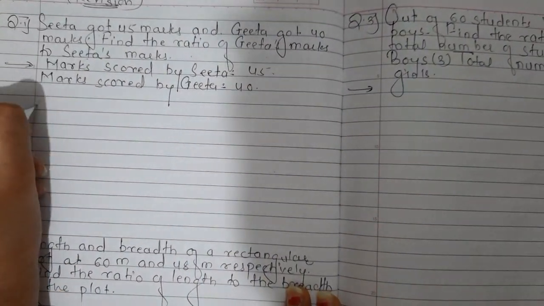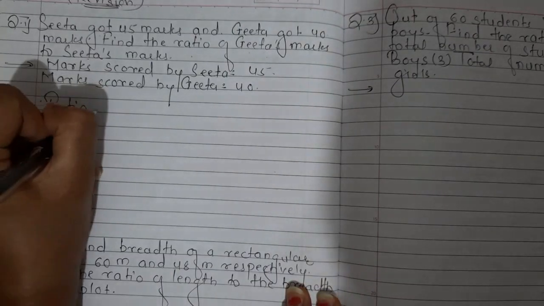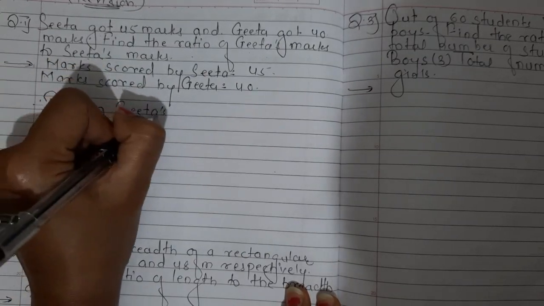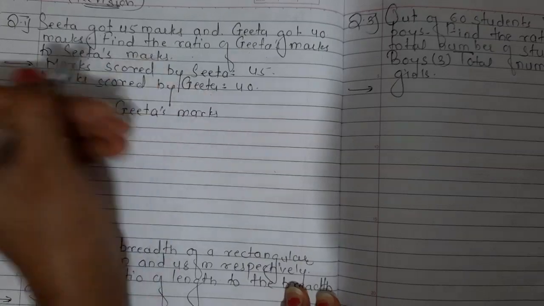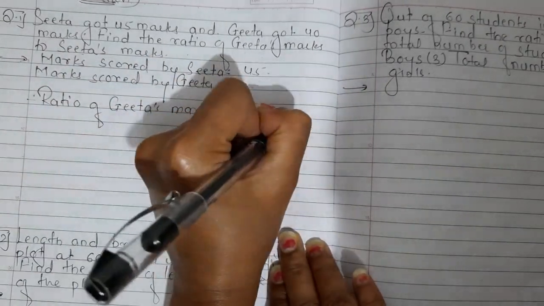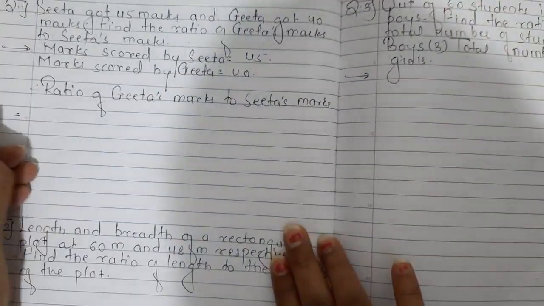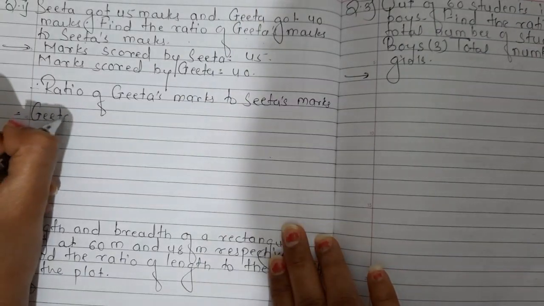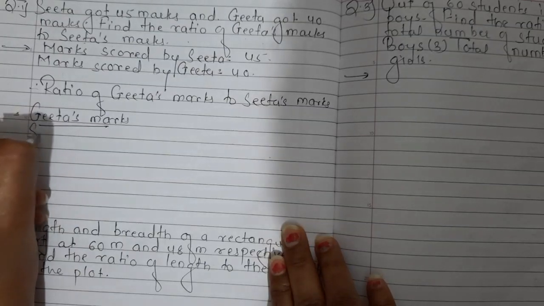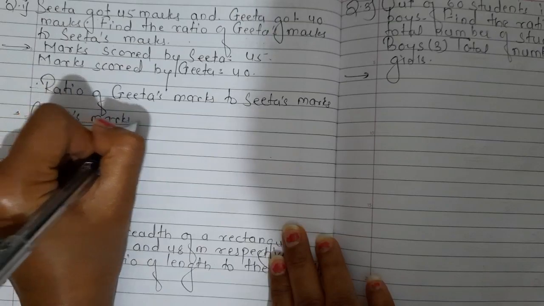Here, therefore, the ratio of Geeta's marks to Sita's marks is equal to Geeta's marks upon Sita's marks.